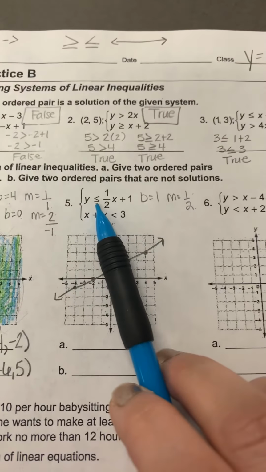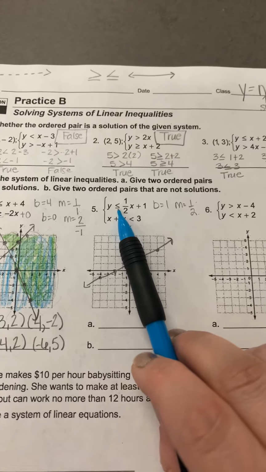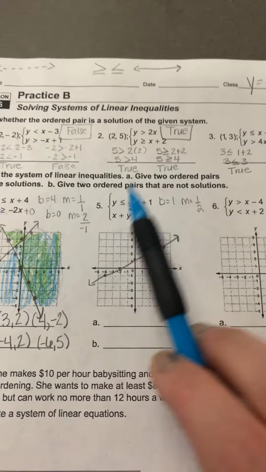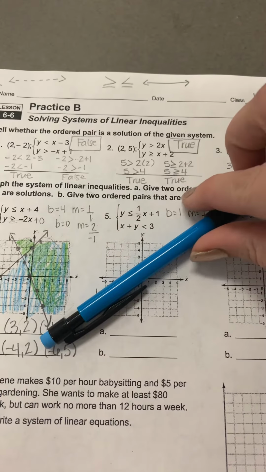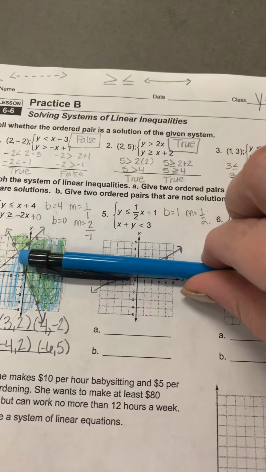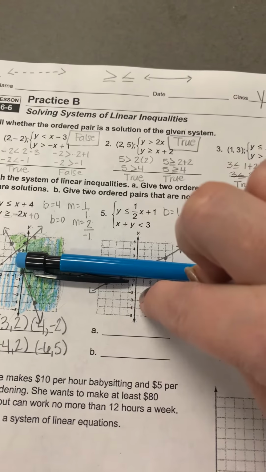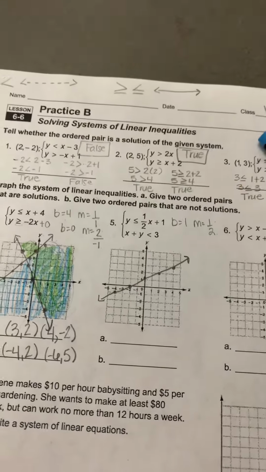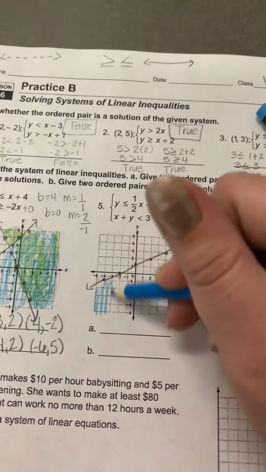And we are going to shade below the line since it is less than. So again, you could take your pencil, turn it to make it a straight line and say, oh, below is down here. So we're going to shade on this half of the line.